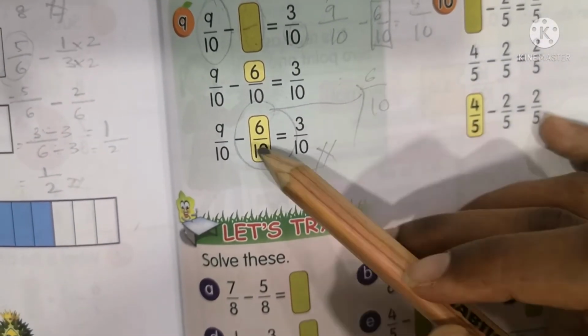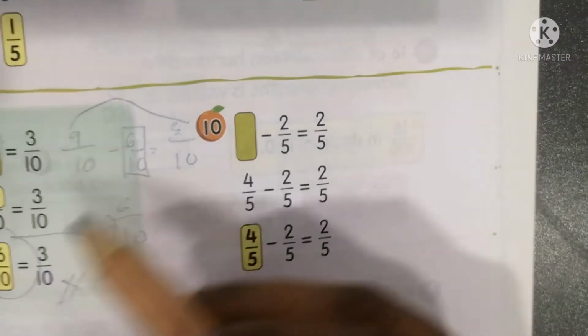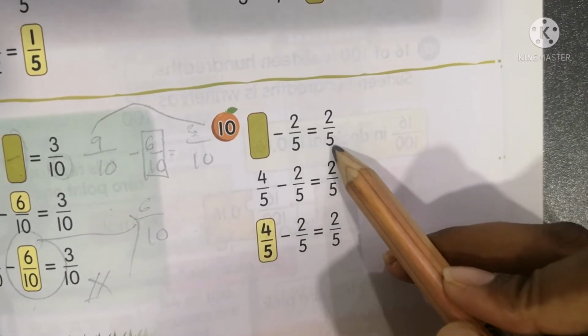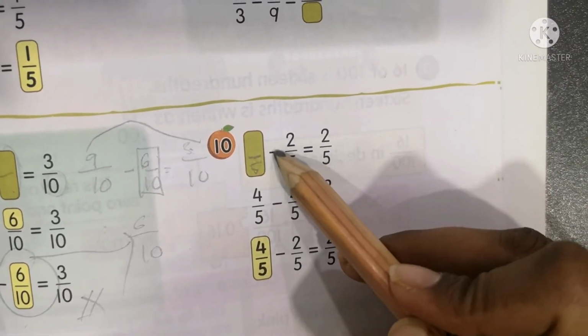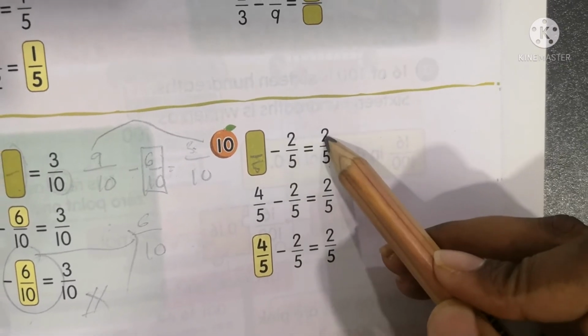Yes. So the answer is 6 over 10. Okay, this one is the same. So how will you solve it? So 5, 5, so the denominator must be 5. But what minus 2 will become 2?